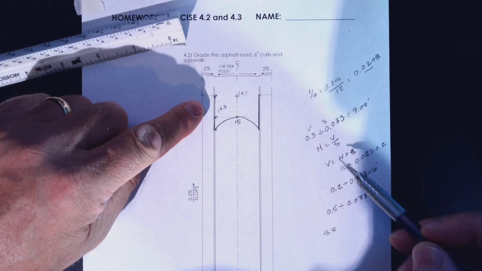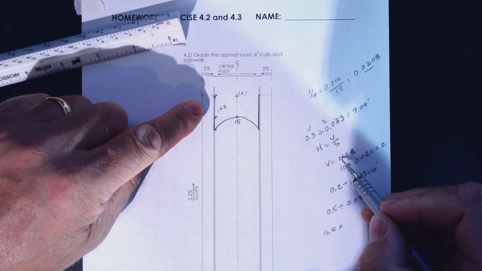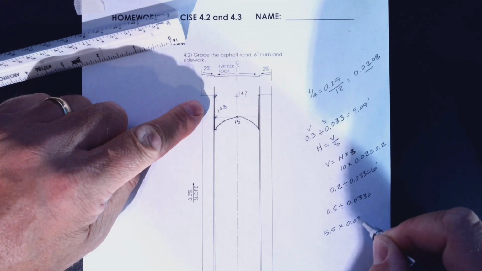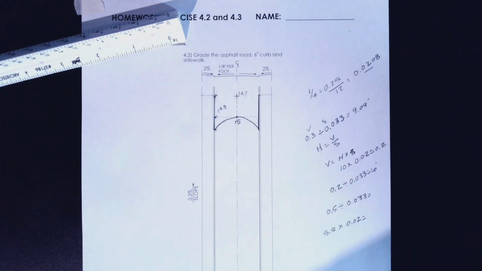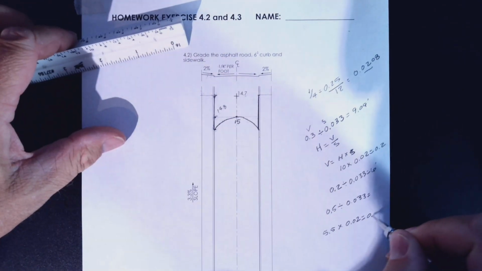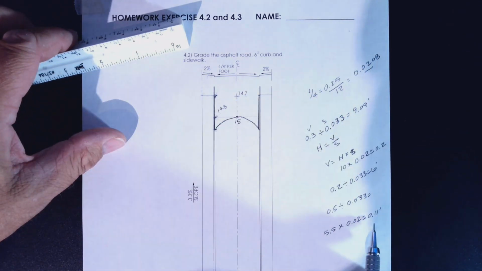We're trying to figure out our vertical, which is horizontal times the slope, with slope 2%, 0.02. That equals 5.5 times 0.02 equals 0.11 feet. So it goes uphill 0.11 feet.